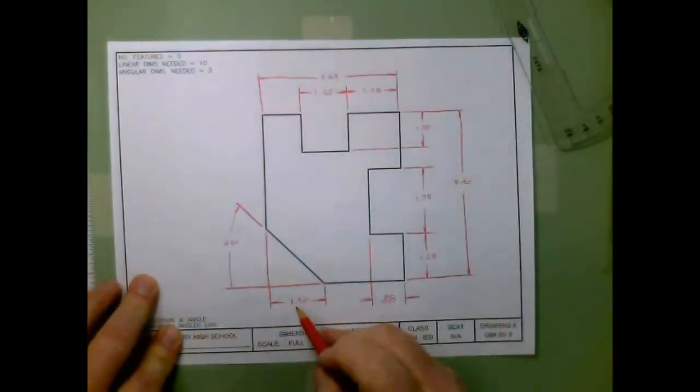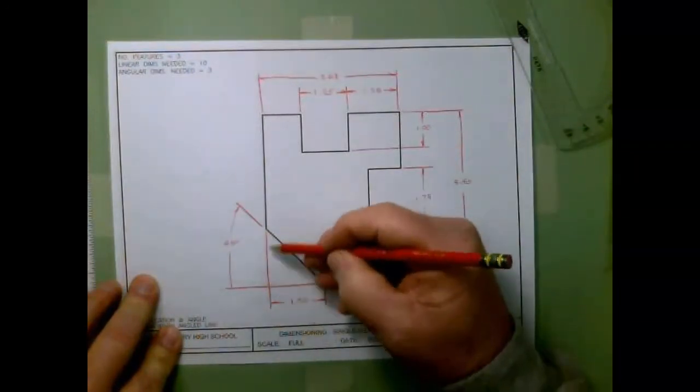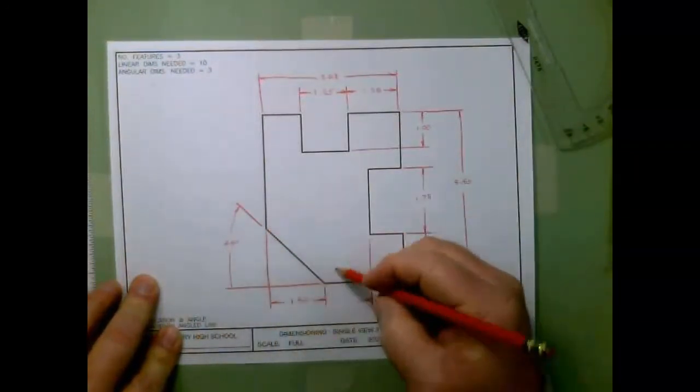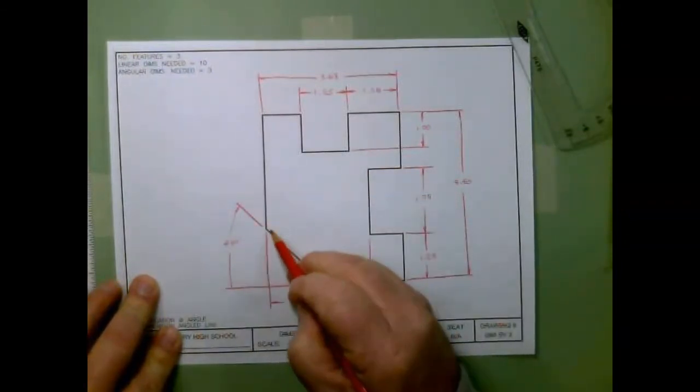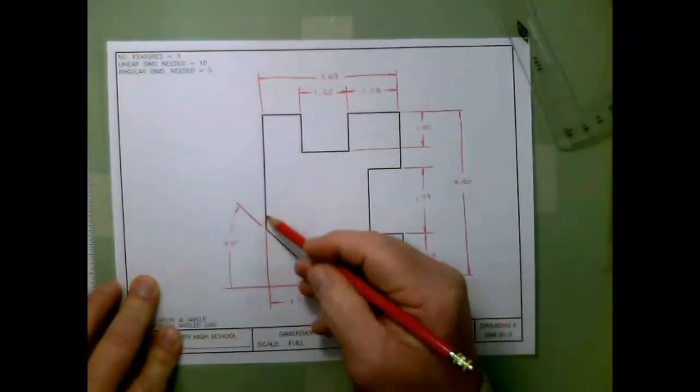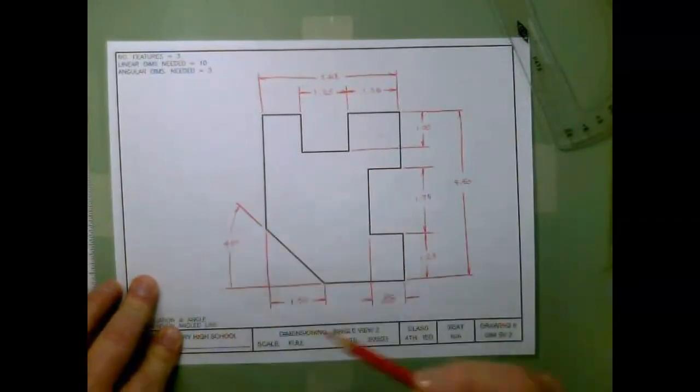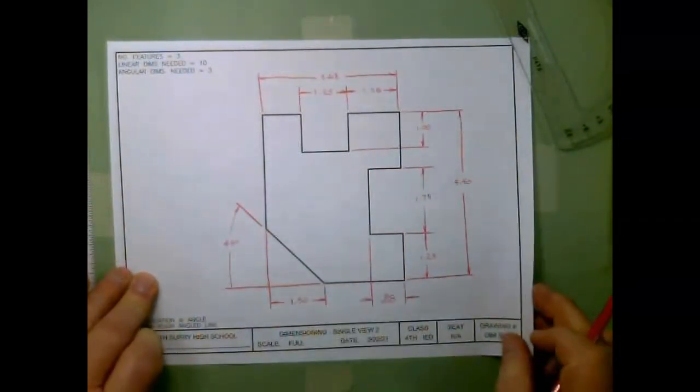Now, remember, people always want to say, well, how do I know where it hits up here? With an angle, once I draw this, when my saw's coming across here, when I hit air, I get out of the material, I'm done. So I don't need a number from here to here. I just need the angle for that. Okay? So there's that one.